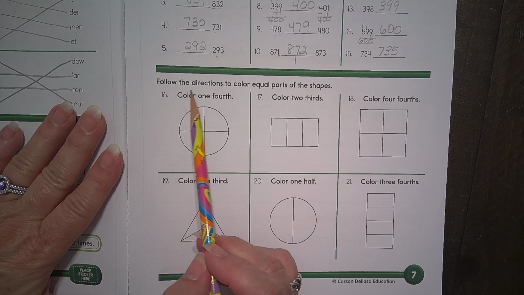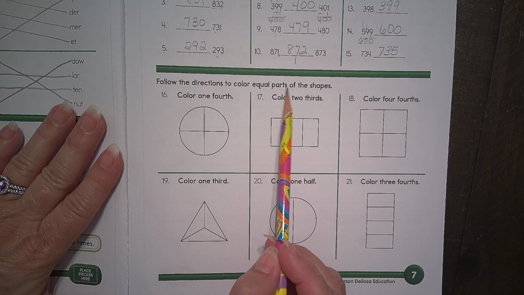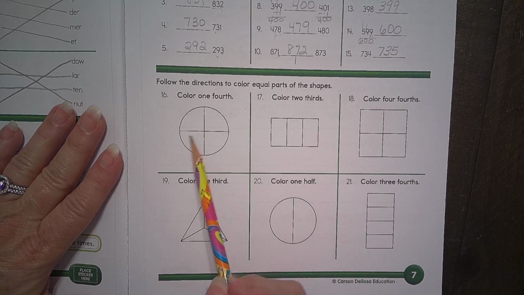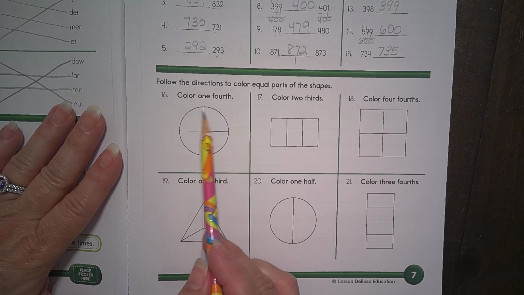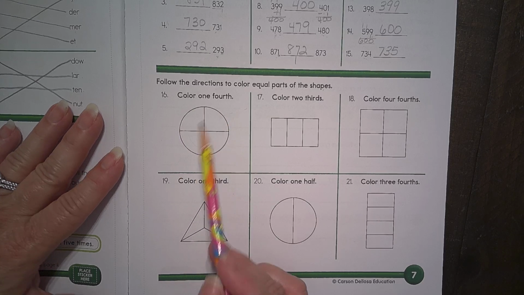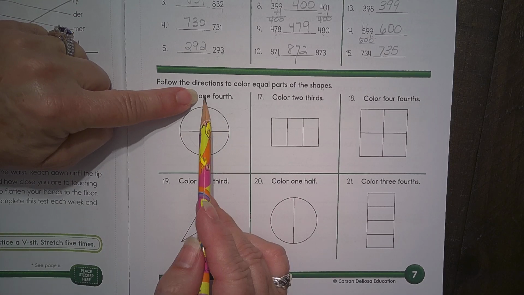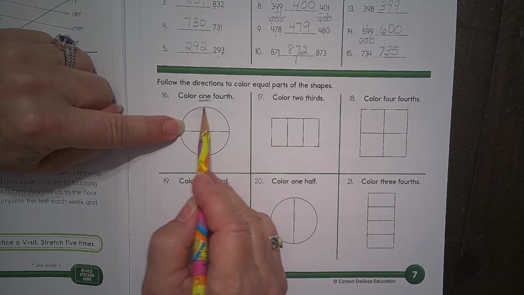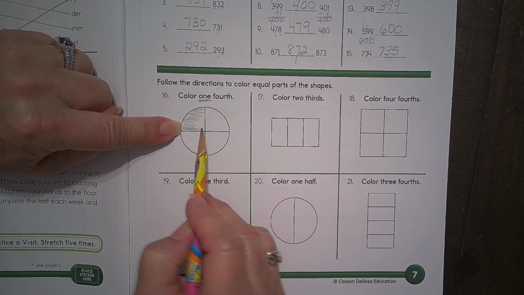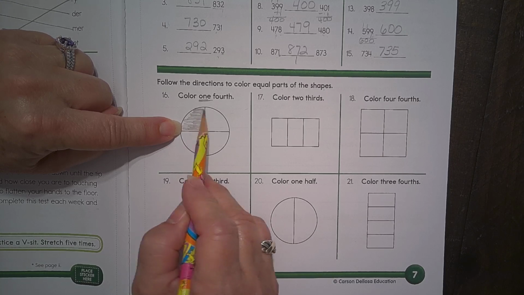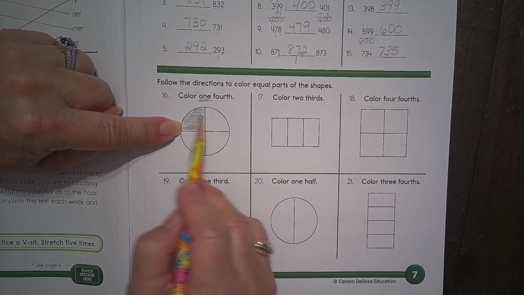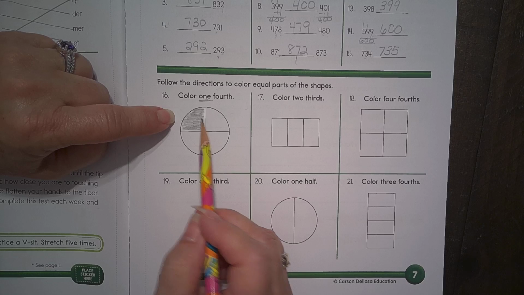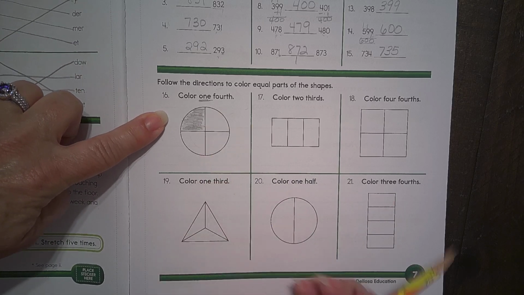Next up, follow the directions to color equal parts of the shapes. Color 1/4. So we have a circle divided into 4 pieces. How many are we going to color? 1. So we colored 1 of the 4. 1/4.